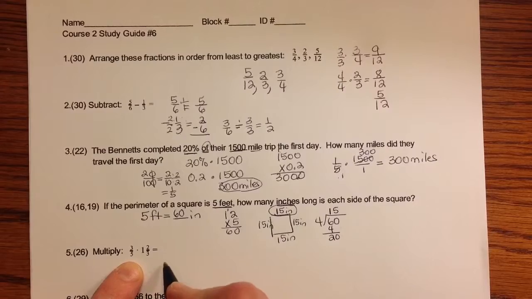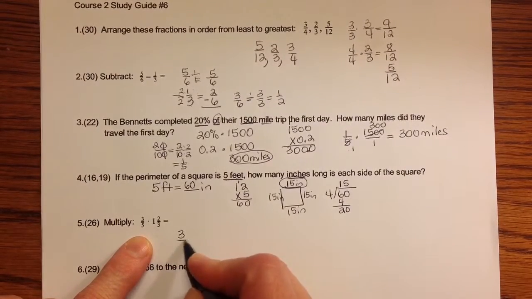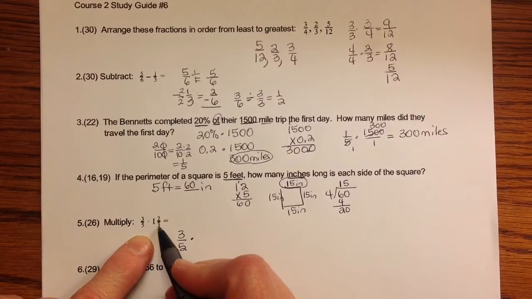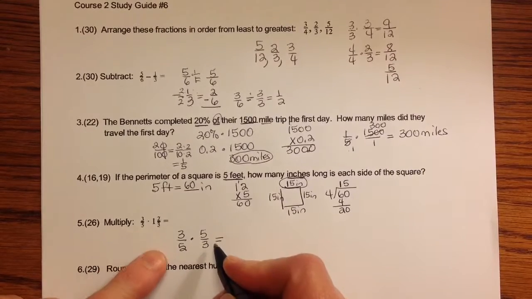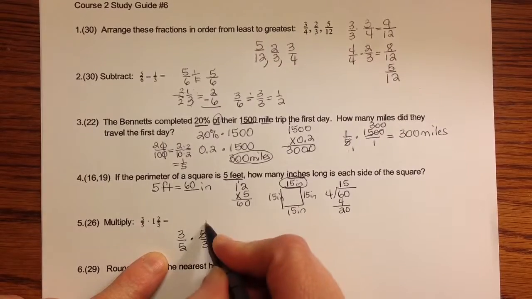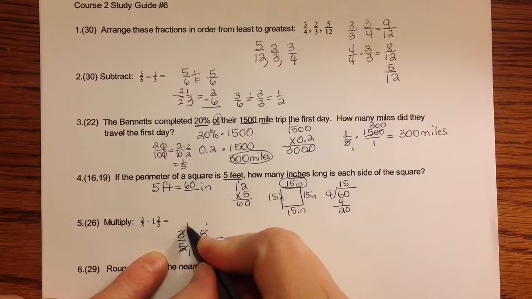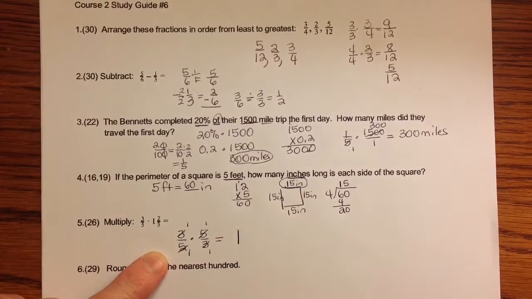Okay, we're multiplying 3/5 times 1 2/3. So the first thing I'm going to do is make them fractions. 3/5 is a fraction. But 1 2/3, 1 times 3 is 3, plus 2 is 5/3. Got quite a bit of canceling. You can either multiply and get 15 over 15 and reduce, or you can cancel 5 and 5, each go 1 time, and 3 and 3 each go 1 time, and you get 1 over 1, which is just 1.